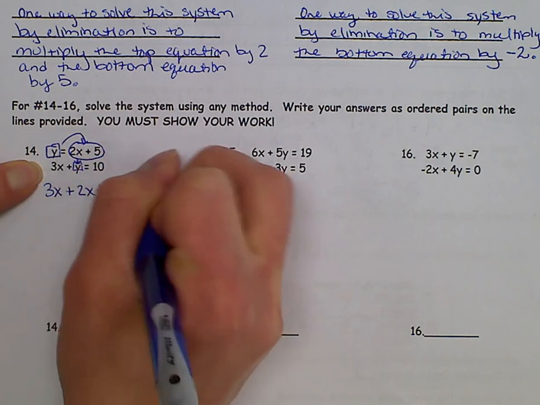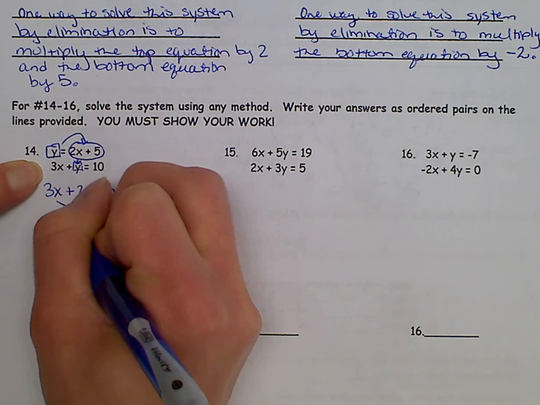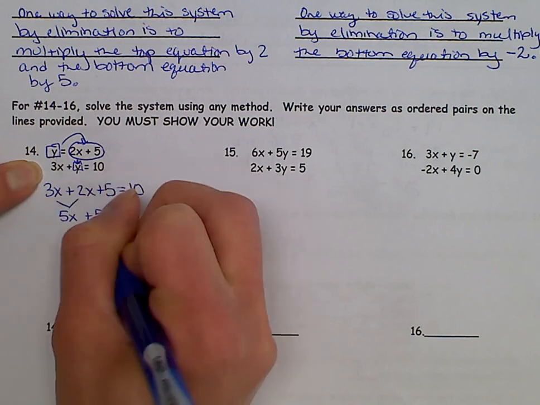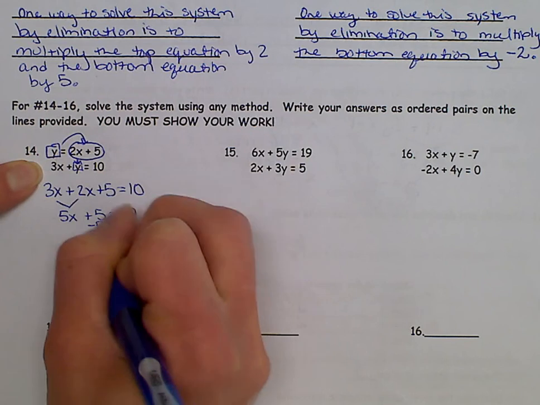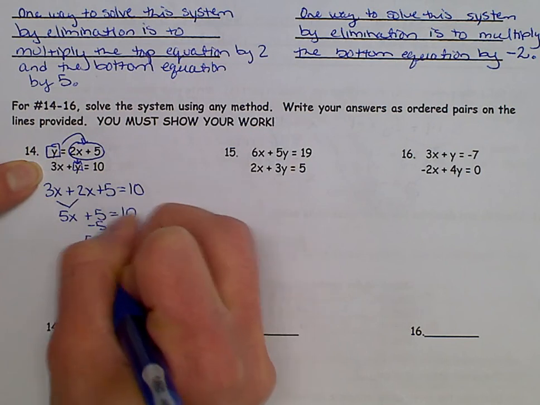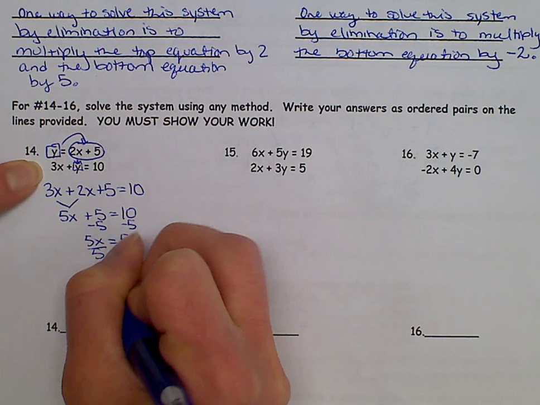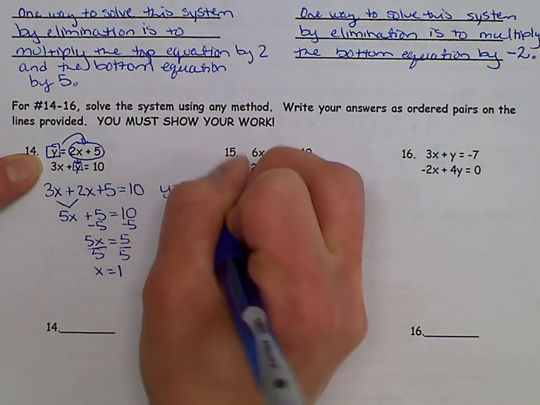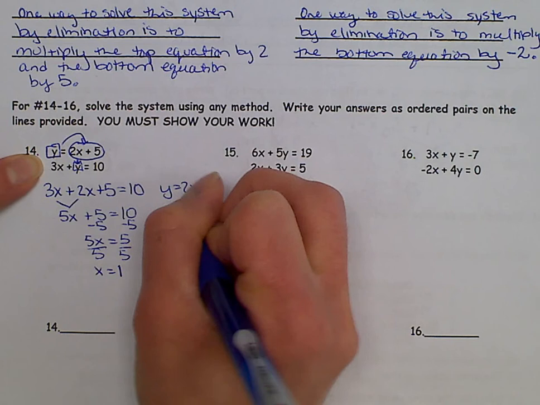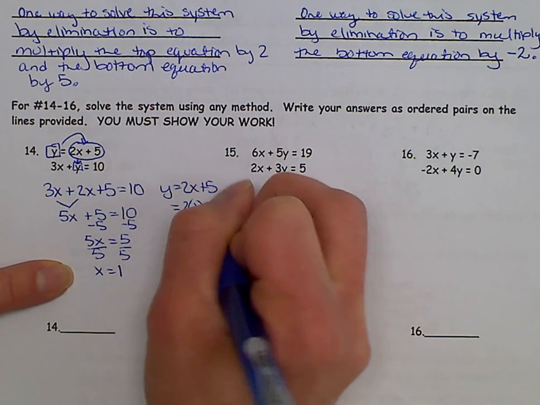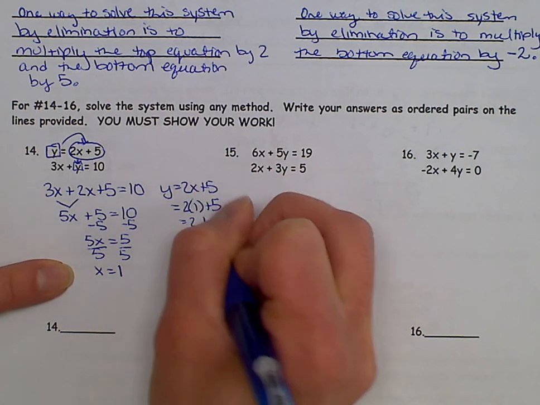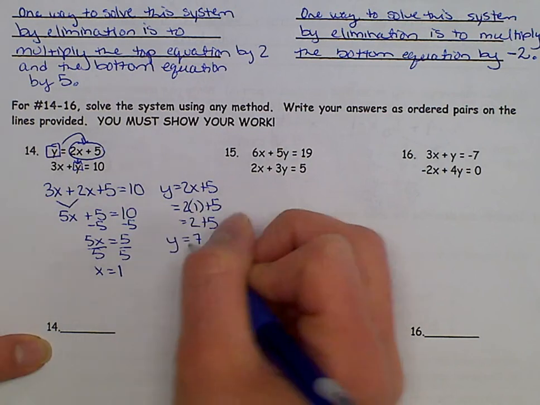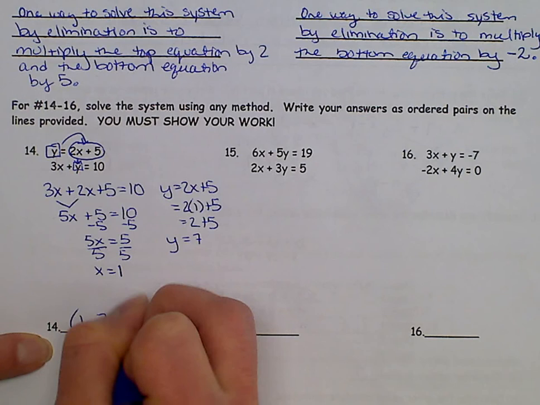I'm going to combine my like terms. Subtract 5 from both sides. Then divide both sides by 5. We get x equals 1. Now I'm going to solve for y by plugging x into that first equation. We said x equals 1, so I get 2 plus 5 equals 7. So we get that x is 1, y is 7.